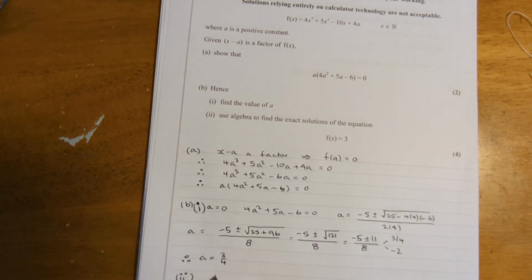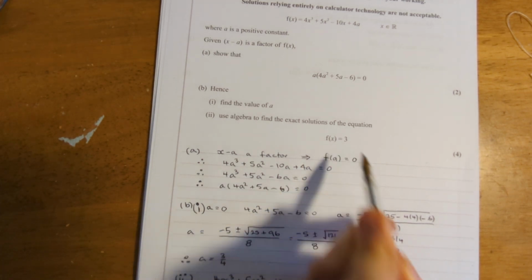So we've got to go 4x cubed plus 5x squared minus 10x plus 4a. Well, we know what a is now. A is 3/4. Well, 4 times 3/4 is 3. And that's equal to 3. F of x equals 3.